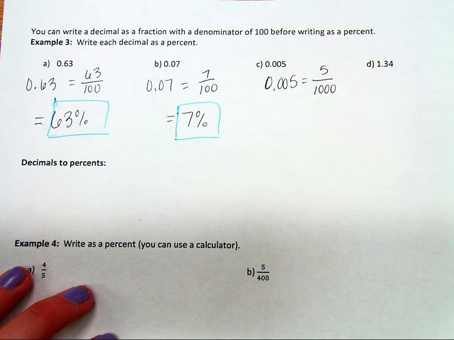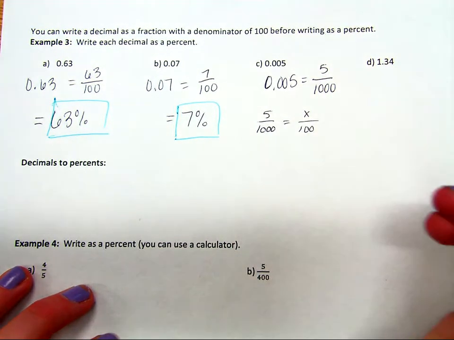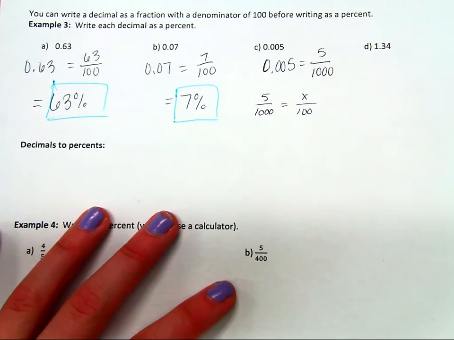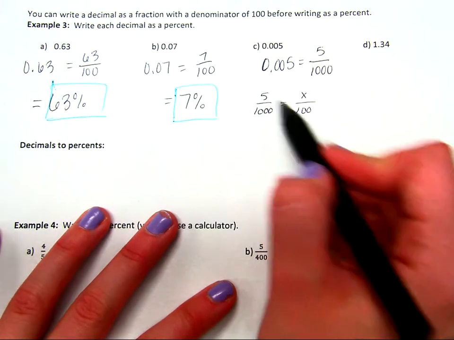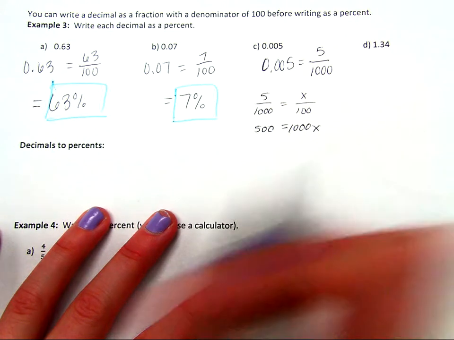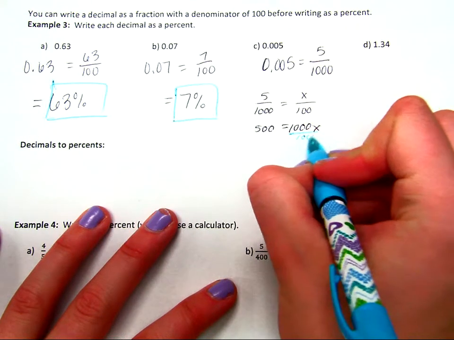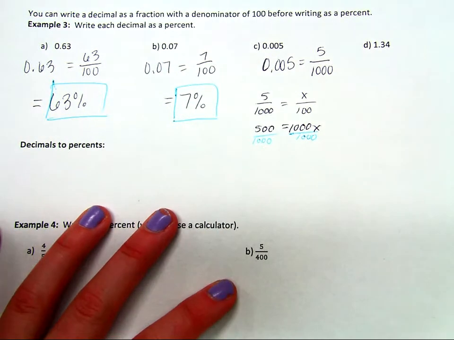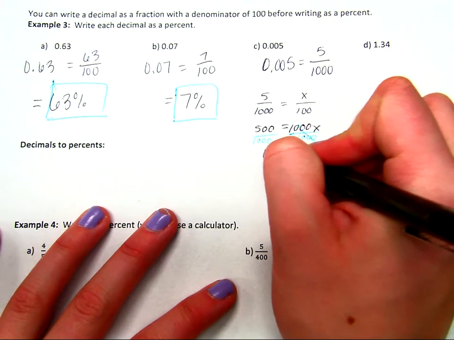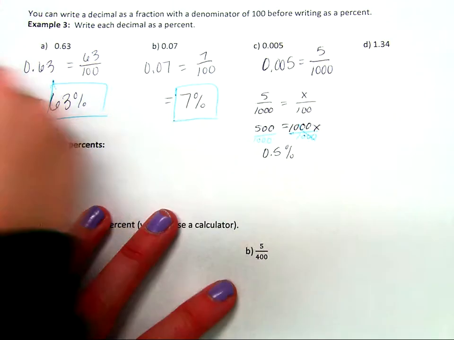But this one's a little bit different. If I have 5 out of 1,000, what would my number be out of 100? Well, I could cross multiply. That's the way you guys like to do it. So let's cross multiply. 5 times 100 is 500. 1,000 times x is 1,000x. And now divide both sides by 1,000. 500 divided by 1,000 is 0.5. So I get 0.5% because now I solved for x, which is now a number out of 100, and I got 0.5. So I can say that's 0.5%.